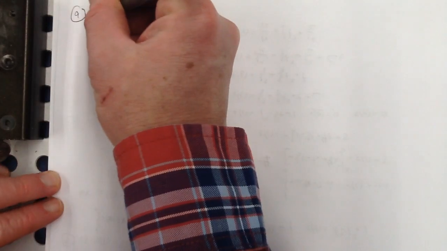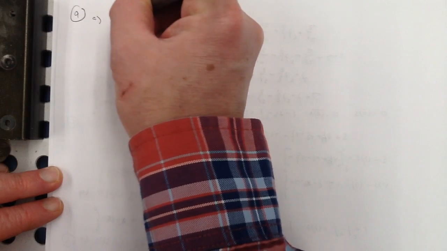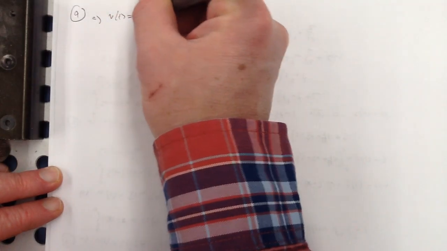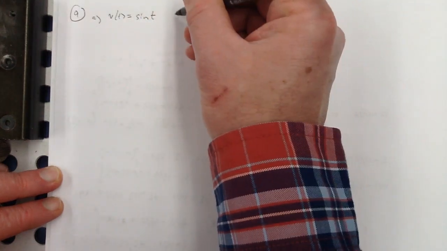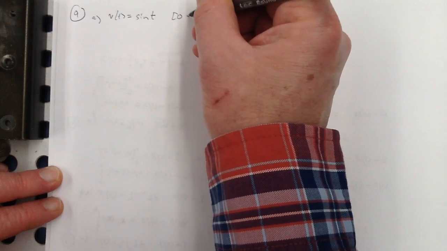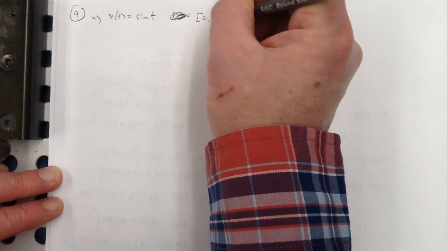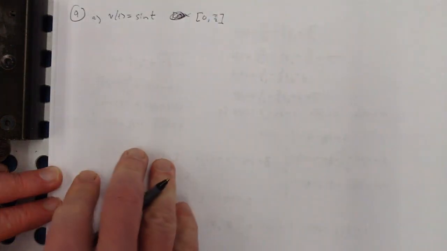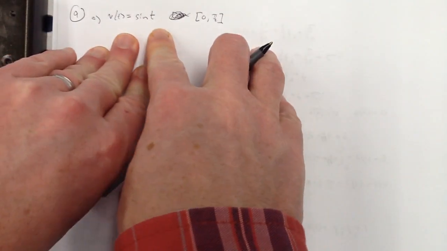All right, so 9a, we've got velocity equal to sine t, and we're going from 0, sorry, I'm going to write that in interval notation, 0 to pi over 2. Okay, so we want the displacement and distance traveled.